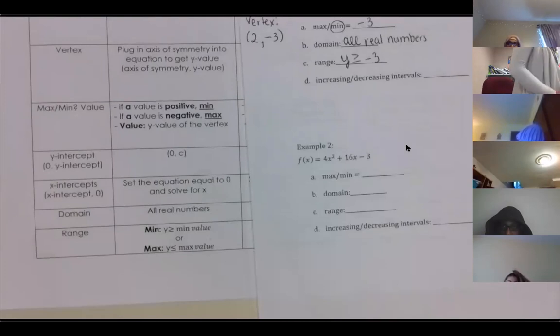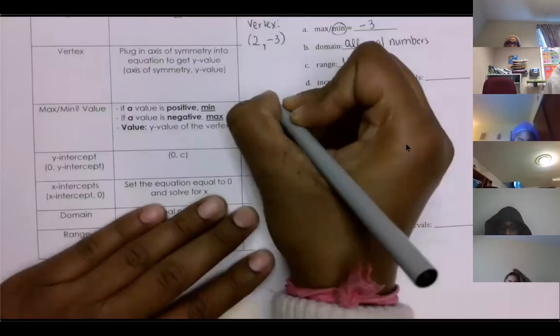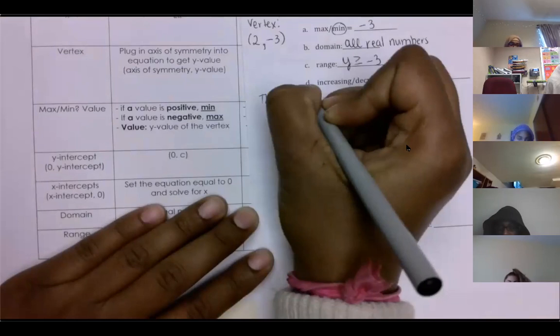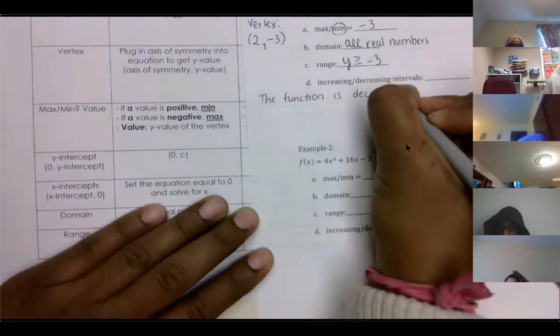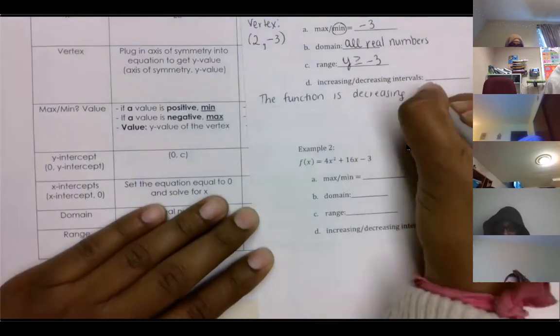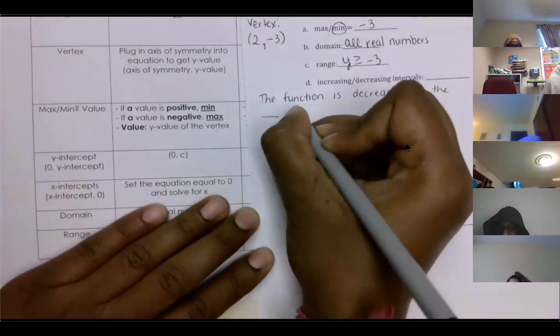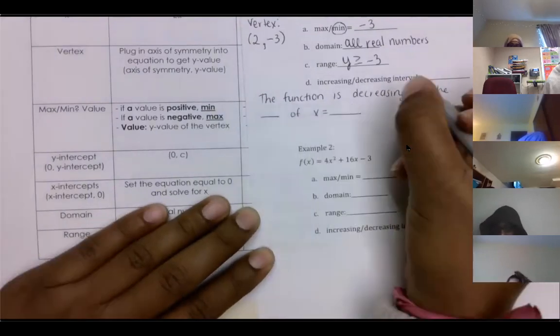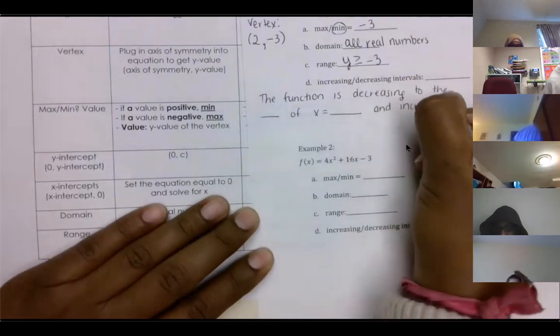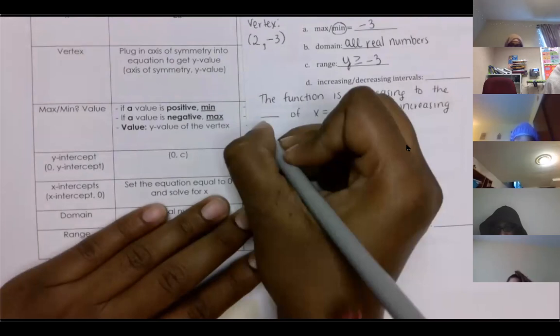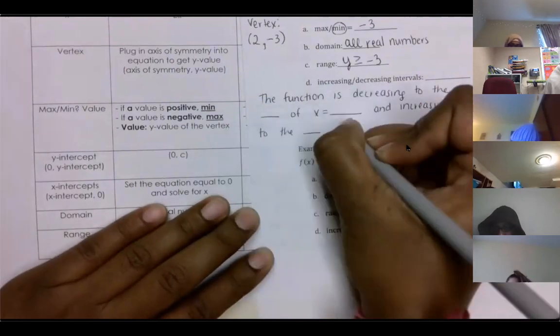All right, the increasing and decreasing intervals, there's quite a lot I want you to write. So we're going to write a phrase and I'm going to leave some blanks that we're going to fill out. So I want you to write: the function is decreasing to the blank of x equals blank, and increasing to the blank of x equals blank.